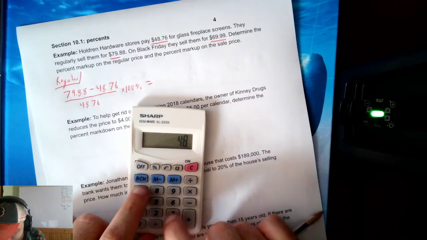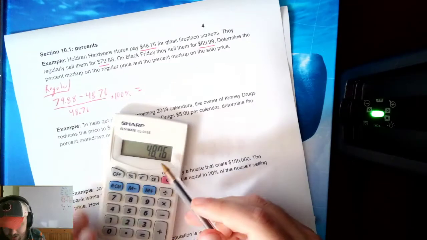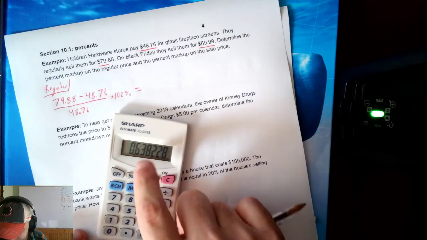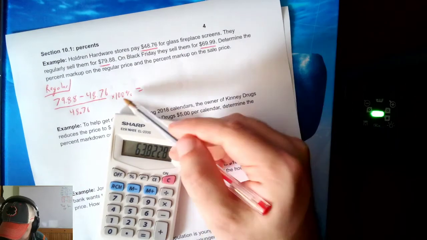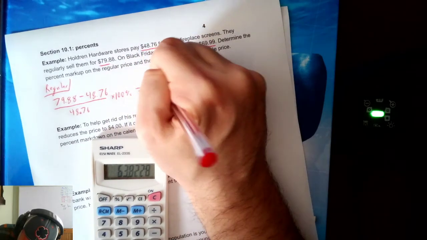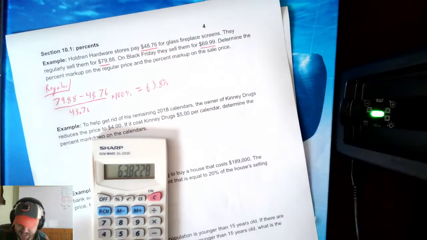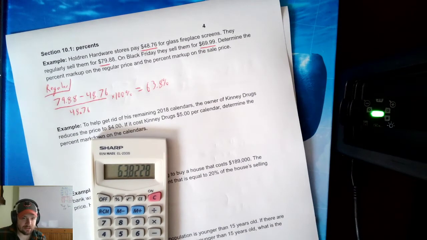Divide by 48.76 gives me the decimal, and then I multiply by 100 to give me 63.8%. So it's a 63.8% markup. You know, that's a pretty hefty amount of money they're making on each fireplace screen, right?